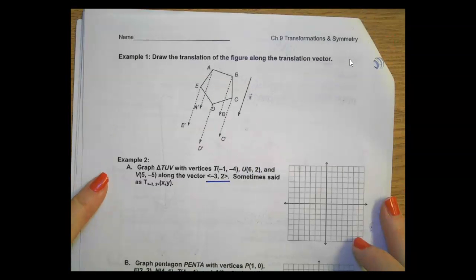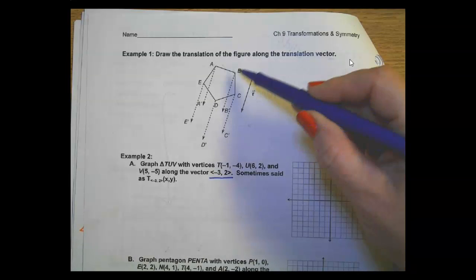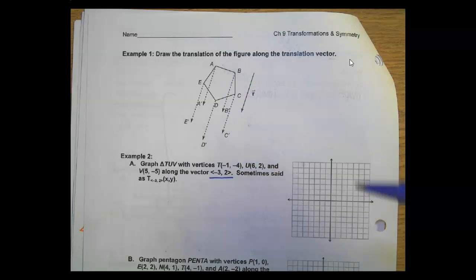Next page. Okay, so here is draw the translation of the figure along the translation vector. So remember, they're all parallel to this, and they're all the same length. So all we're doing basically is creating another figure. They have all been translated for us. And then if we had a straight edge, and I might grab mine if I can grab it quickly. You know, when I want it, it's never there. There it is.